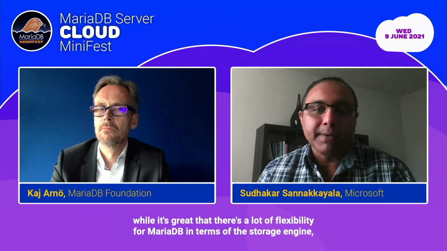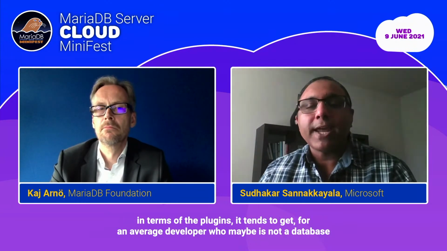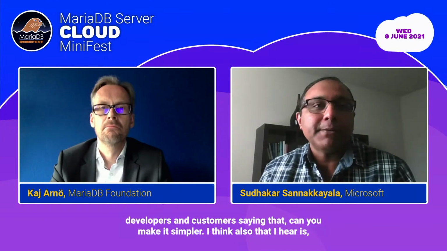One is, while it's great that there's a lot of flexibility for MariaDB in terms of the storage engine and the plugins, it tends to get complicated for an average developer who maybe is not a database expert or a database enthusiast. One of the common feedback is, hey, can you simplify the choice of the storage engine and the plugins that I should be using? It's an interesting feedback, because I love the flexibility, but at the same time, I get feedback from developers and customers saying, hey, can you make it simpler?